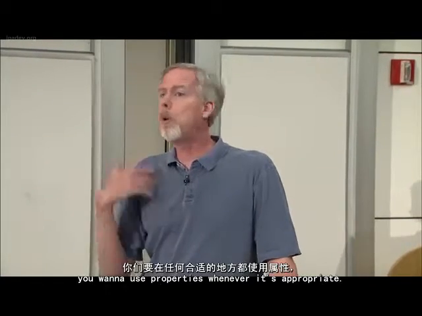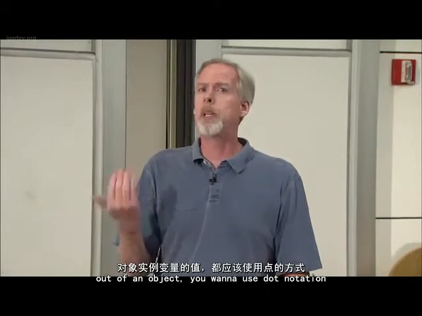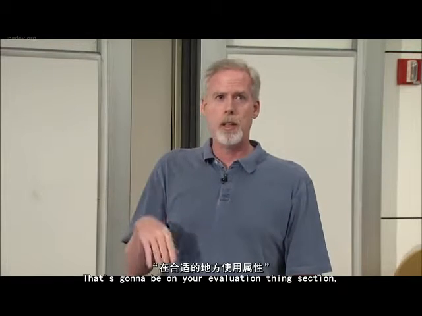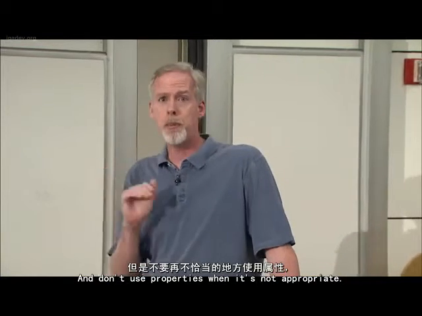Starting with your next homework, you want to use properties whenever it's appropriate. In other words, whenever you're setting or getting data out of an object, you want to use dot notation and properties, okay? That's going to be on your evaluation section: uses properties when appropriate. And don't use properties when it's not appropriate.